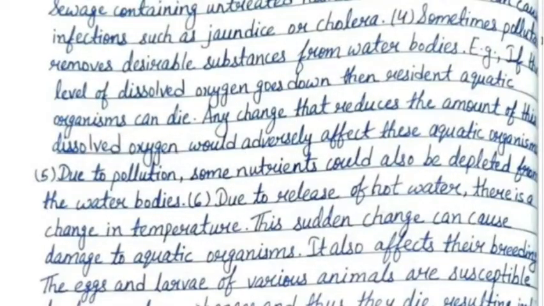Sometimes, pollutants remove desirable substances from water bodies. Example, if the level of dissolved oxygen goes down, then resident aquatic organisms can die.